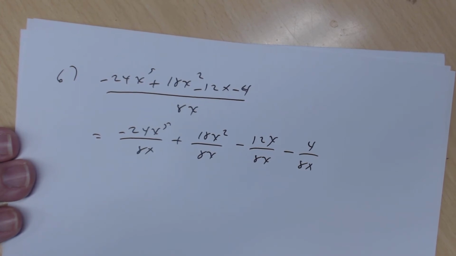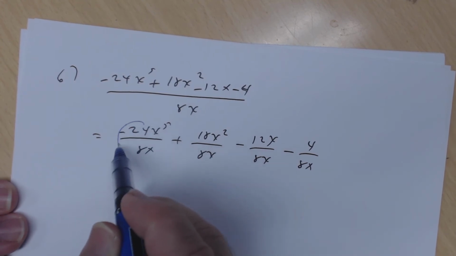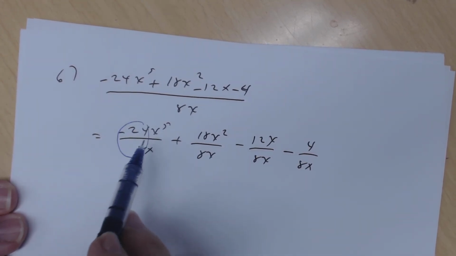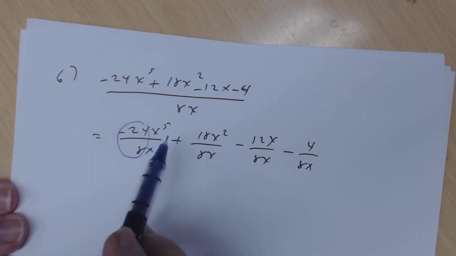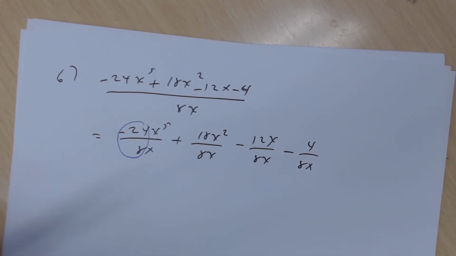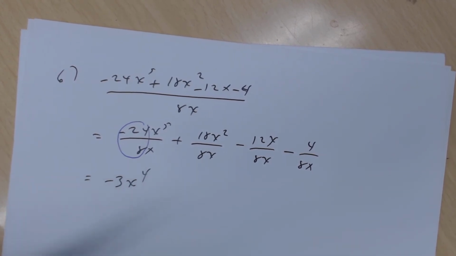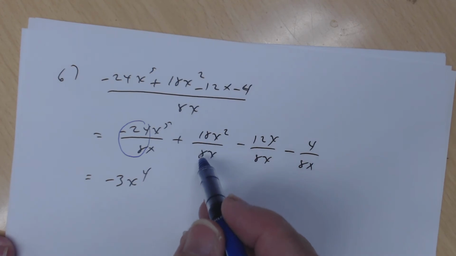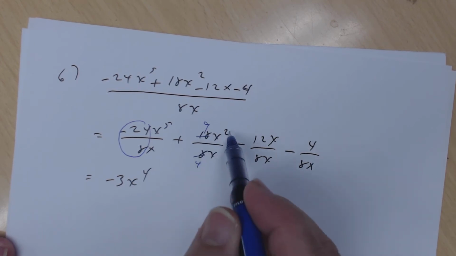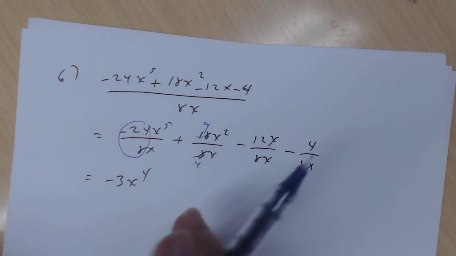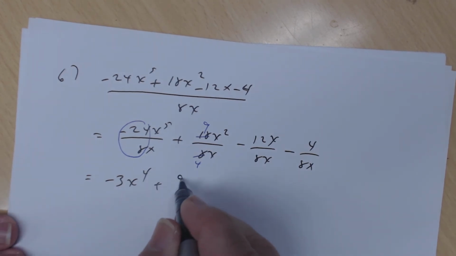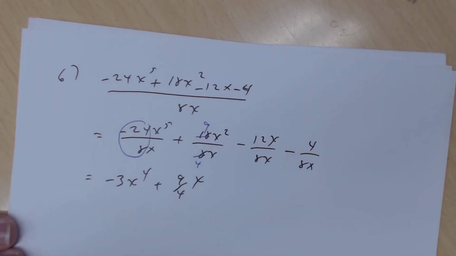And so when you reduce this part here, that's just going to be a negative 3. Negative 24 divided by 8 is a negative 3, and x to the 5th divided by x is x to the 4th. So I'm going to get negative 3x to the 4th. All right, over here, I'm going to have to reduce this. Both of these numbers are divisible by 2. So 8 divided by 2 is 4, 18 divided by 2 is 9, and x squared divided by x is just x. So I'm going to get plus 9/4 x.